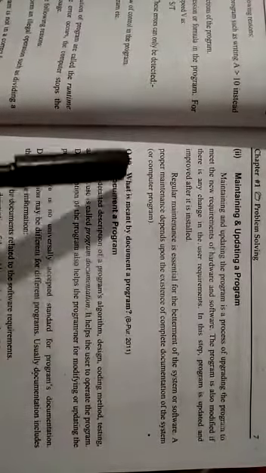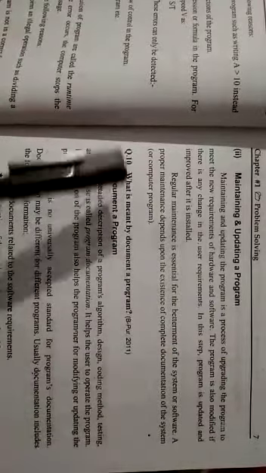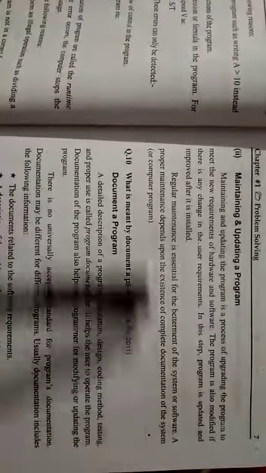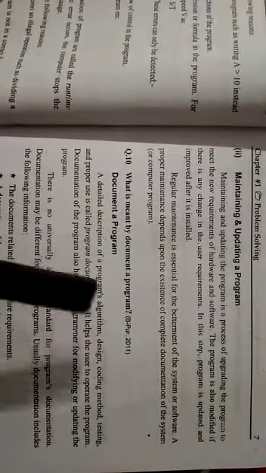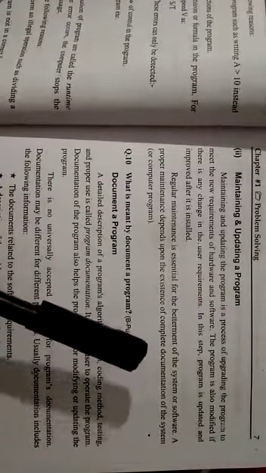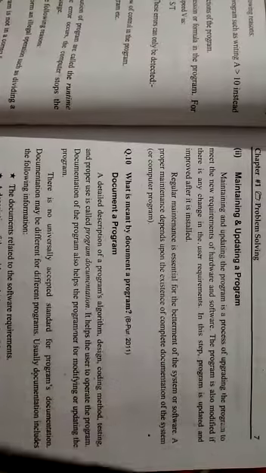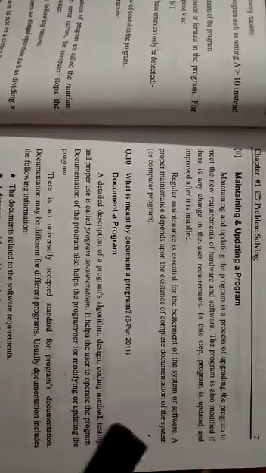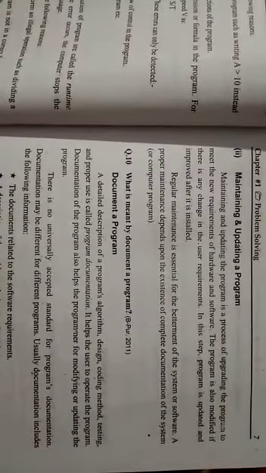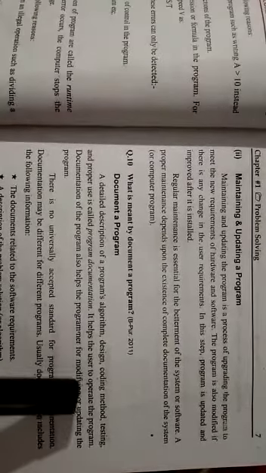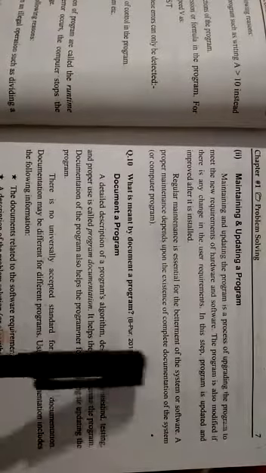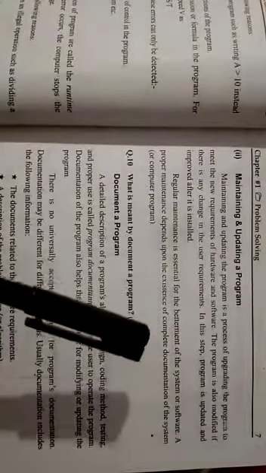A proper maintenance depends upon the existence of complete documentation of the system. Complete documentation means algorithm, design, coding, method or flowchart, all are proper and correct. It can be used in regular maintenance.